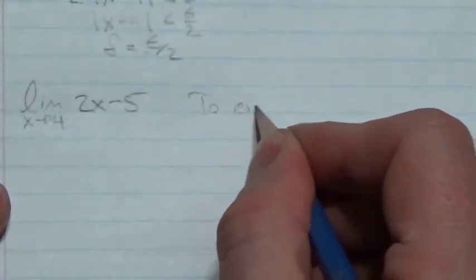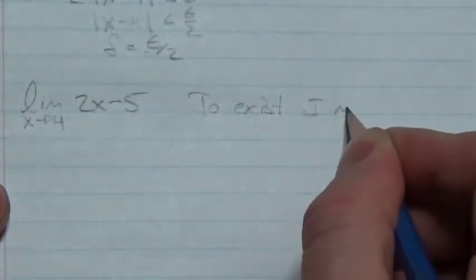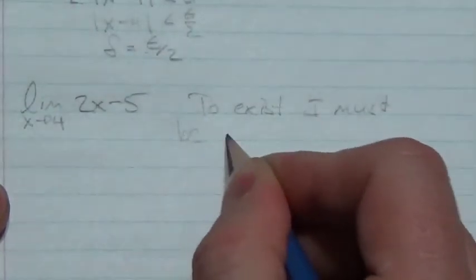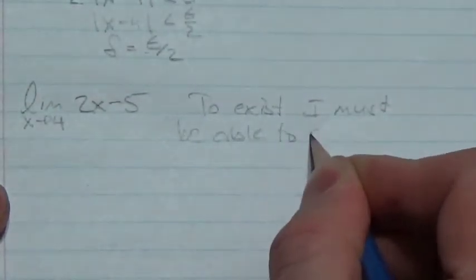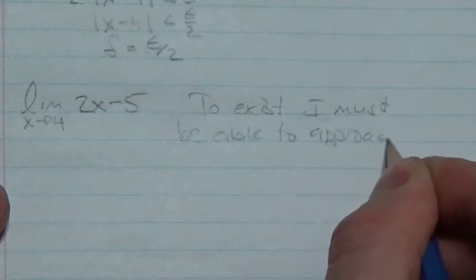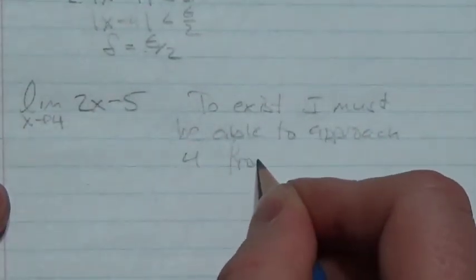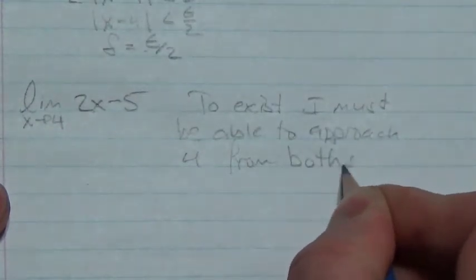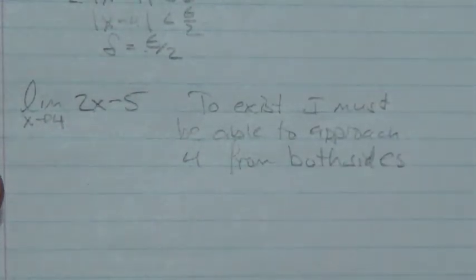In order for a limit to exist, I must be able to approach the 4 from both sides. Now let's just take a look at what happens when I do that.